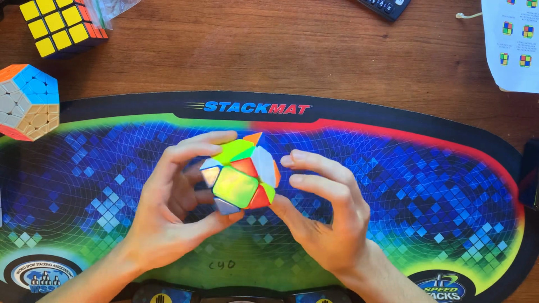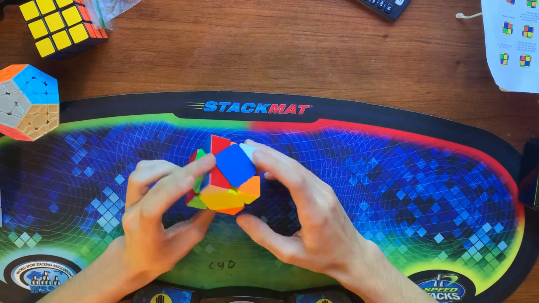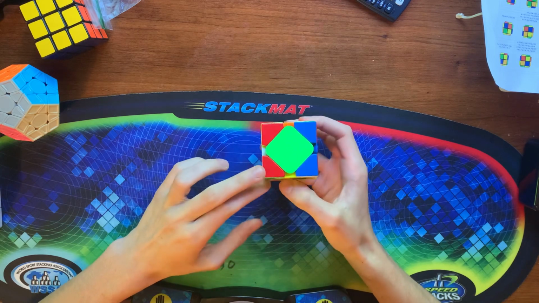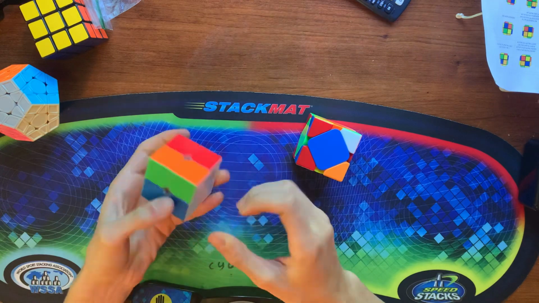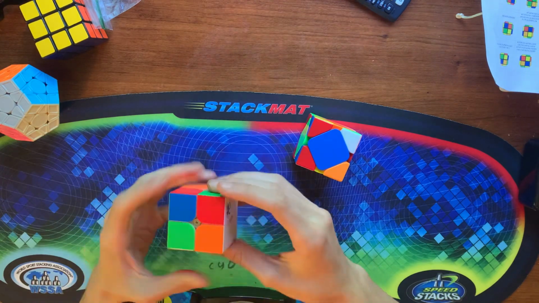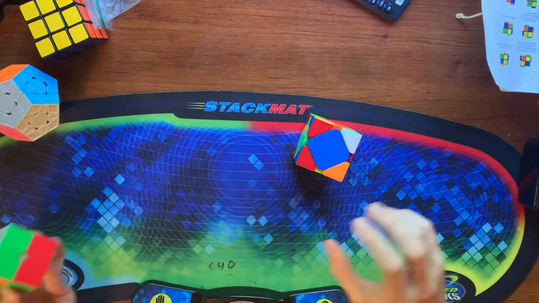Okay, so the first step is to make a face. You do want corners matching. You can sometimes have checkered opposite, which would look something like this. You don't want that. You want it, of course, to match, like a full layer.